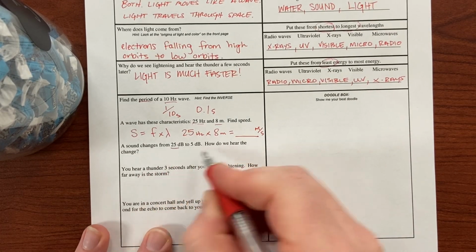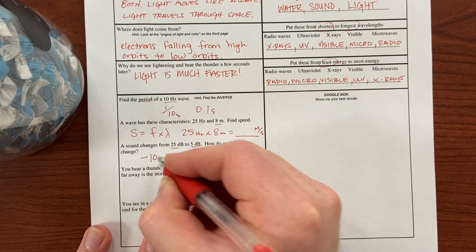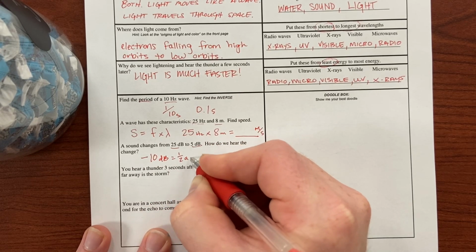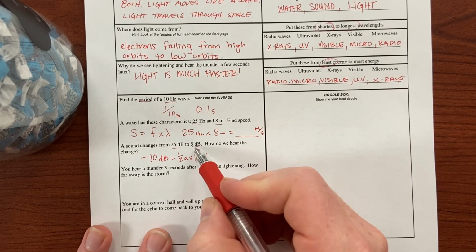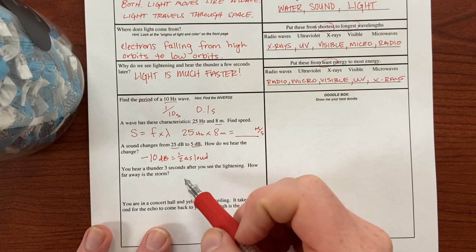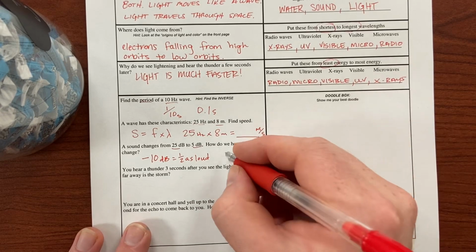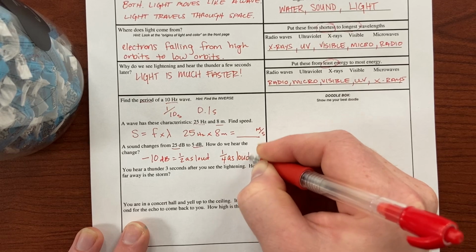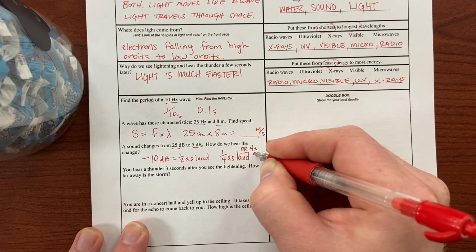A change from 25 to 5 decibels. How do we hear that change? Well, anytime you go down by 10 decibels, that is half as loud. So if you went from 25 to 5, you're going down by 20. So it's not half as loud, it'd be a fourth as loud, or 4 times quieter. So you can say a fourth as loud, or 4 times quieter.